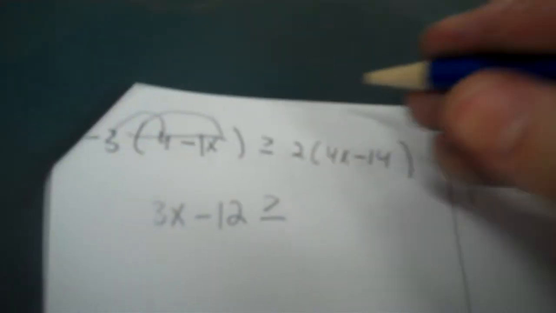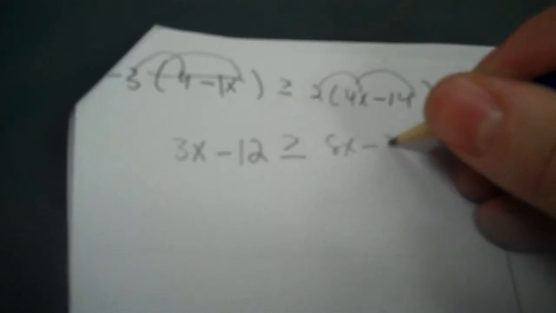Now, we also have parentheses here, so we'll have to distribute that. So I'm distributing my 2 times 4x and times negative 14. So that's 8x, and that's negative 28. So I put my 8x first and then minus 28 because it's negative. Okay, now the parentheses are gone.